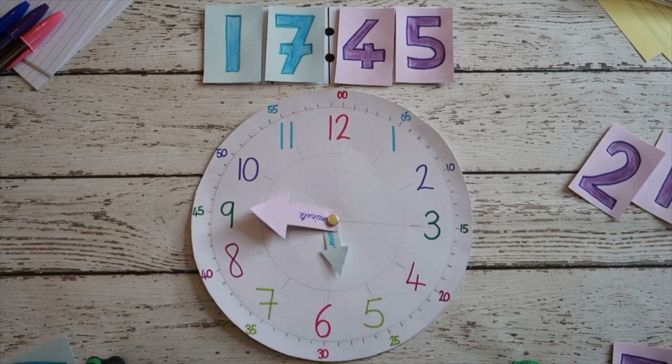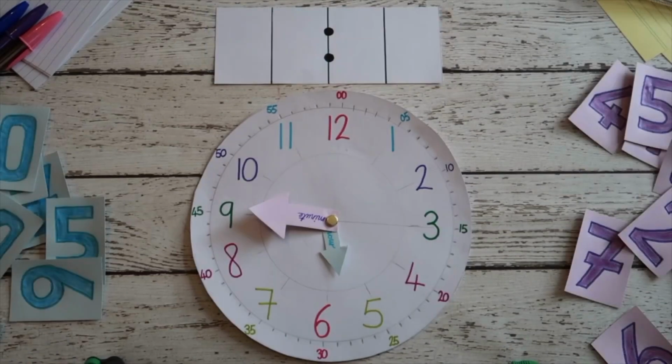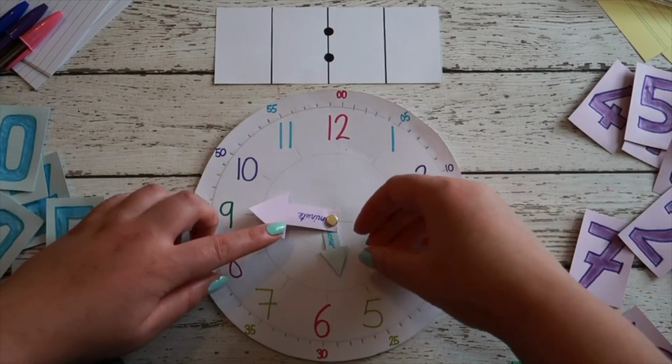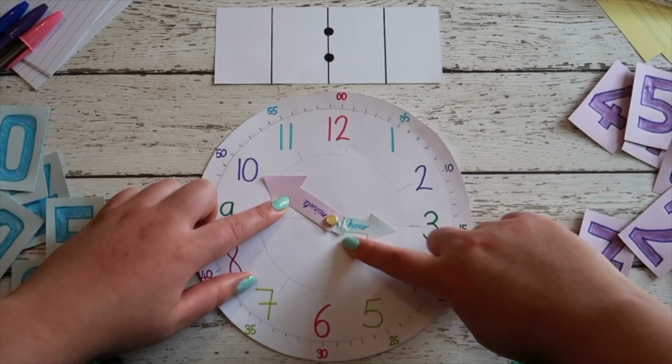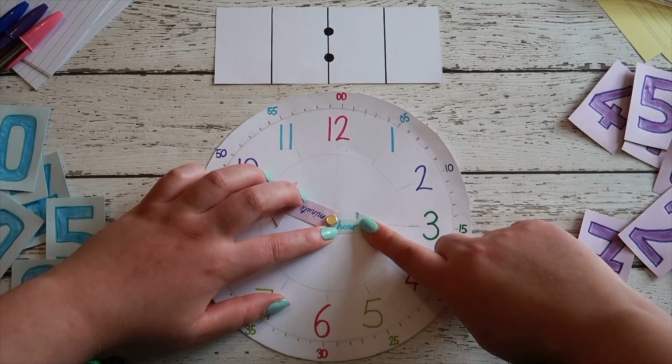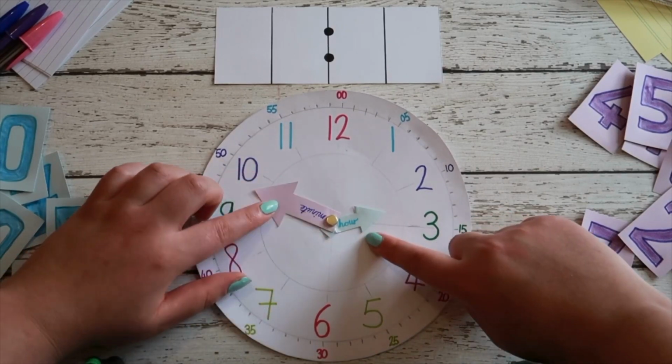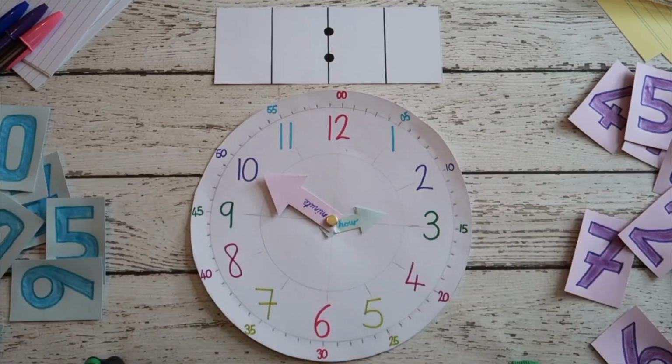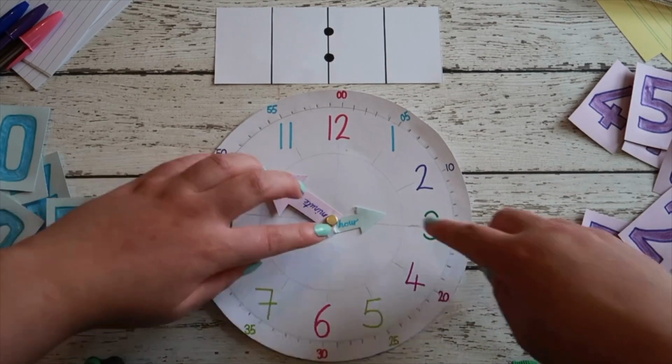So we can see the minutes there, as it says. Okay, let's have a look at another one. So I'll move those hands over. Oh, one of my hands is ripped. Okay, so see if you can read what it says.